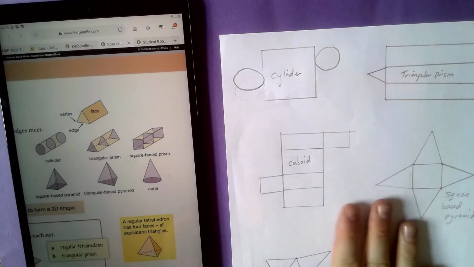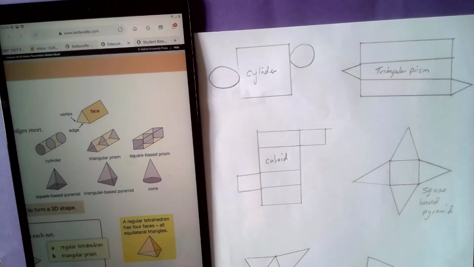We've then got a triangular prism, which is made out of rectangular surfaces around the edges and two triangular ones at the end. They've described it as a square-based prism, which probably could be described as a cuboid as well, but they're specifically talking about ones which have got squares as the cross-section all the way down the middle.